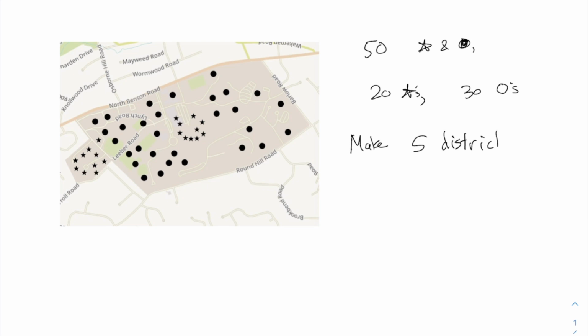5 districts of 10 each. It is your job to draw some lines in here to divide the map into 5 regions with 10 individual people in each one. I got a handout. Thank you.